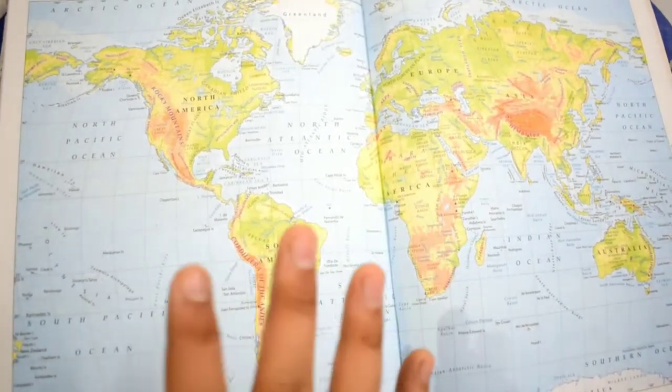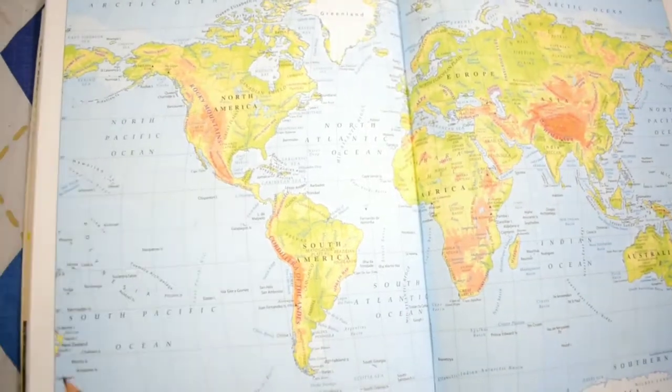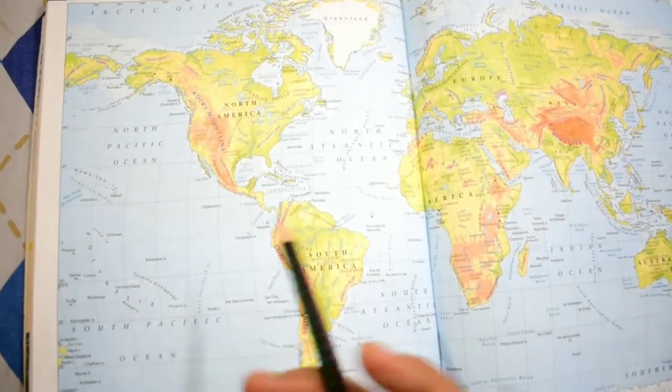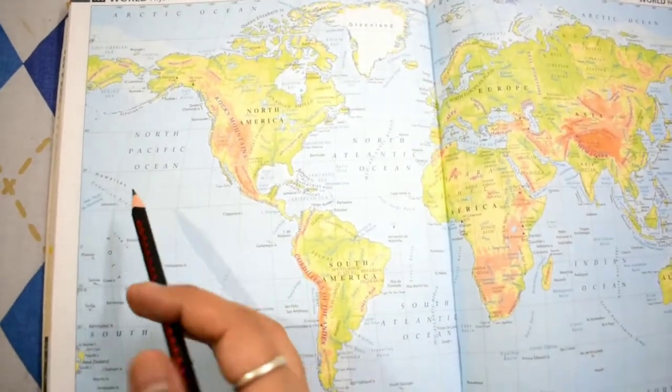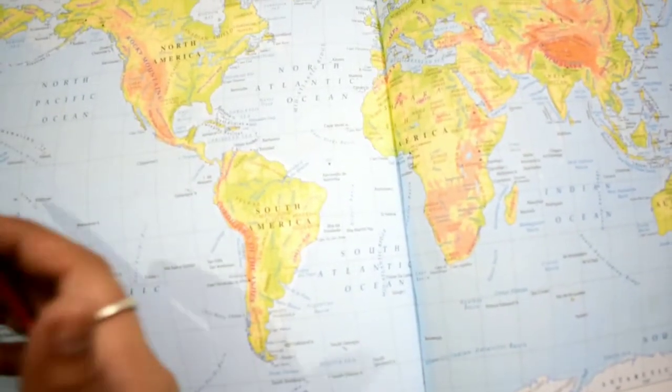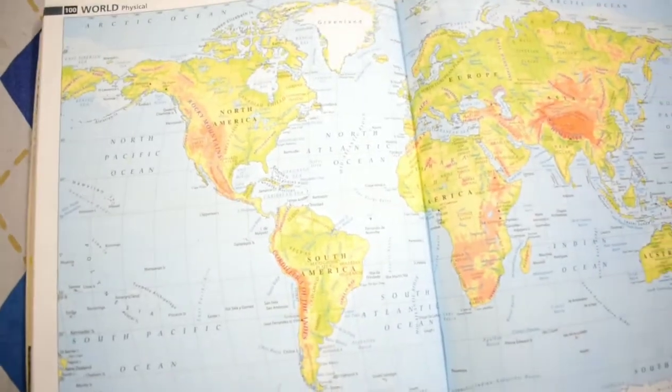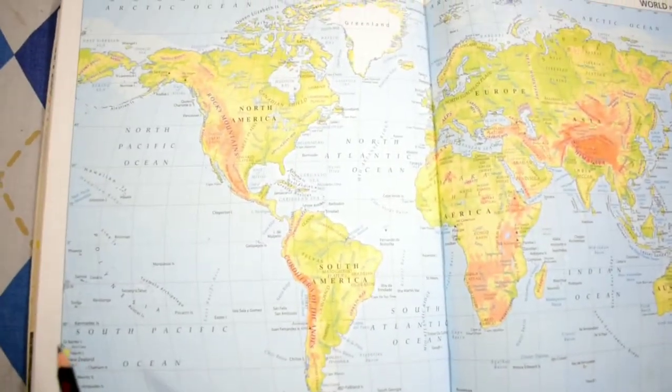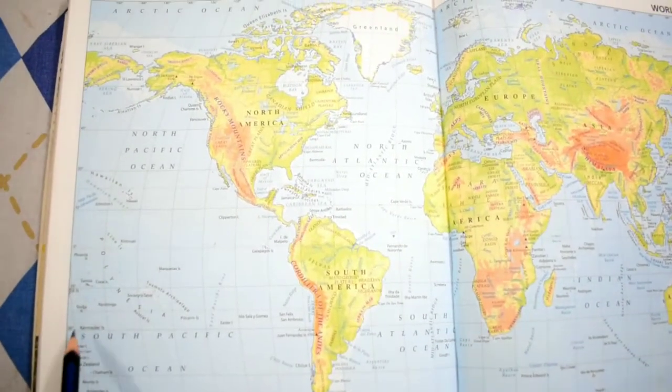Classification, or one of the most basic classifications, is that there is the torrid zone first. Next comes the temperate zone, and then the frigid zone. What is the torrid zone? The torrid zone is the area which is lying between the two tropics.